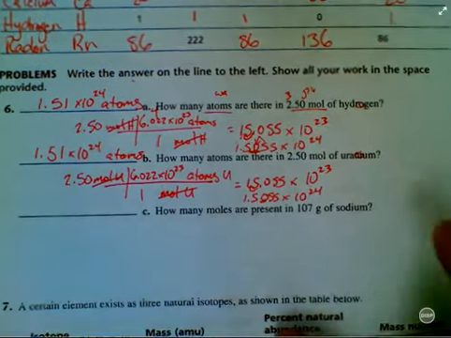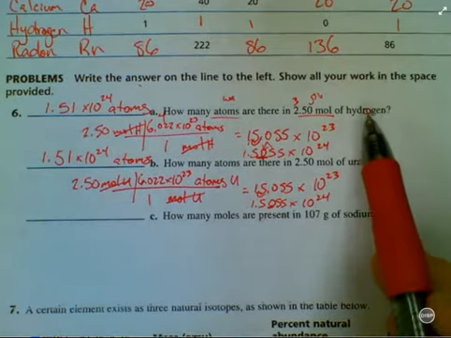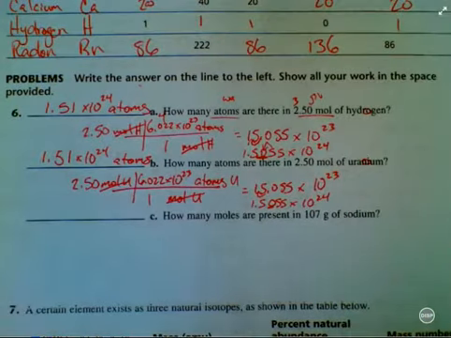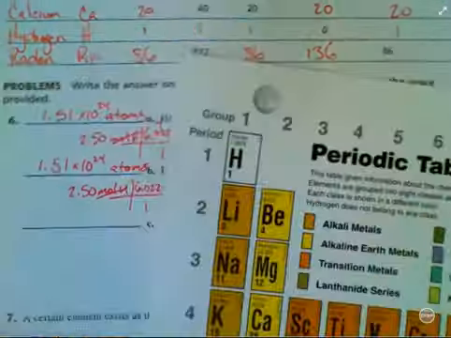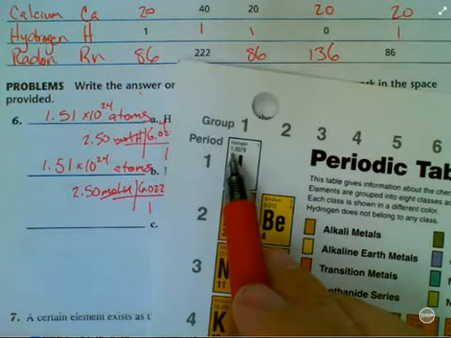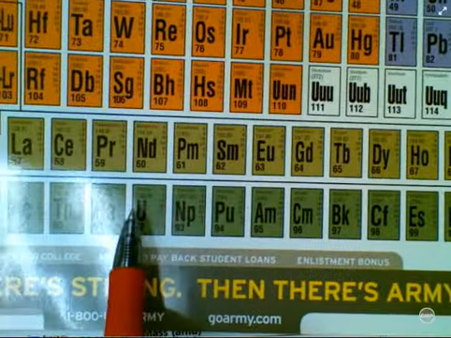And so you're sitting there going, wait a minute, this problem is talking about hydrogen, this one's talking about uranium. How can they be the same answer? How can they be the same number of atoms? My response is because we're not taking into consideration mass. Notice that I haven't pulled out the periodic table yet. Hydrogen, very small mass. Uranium, 238, very large mass.